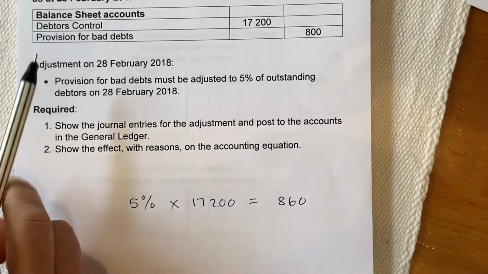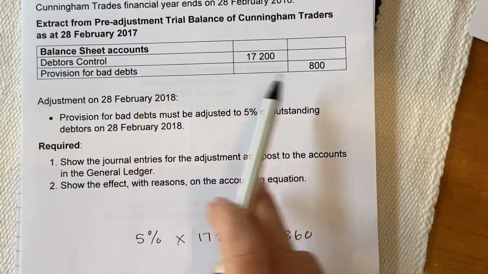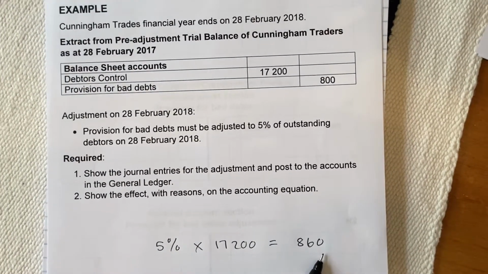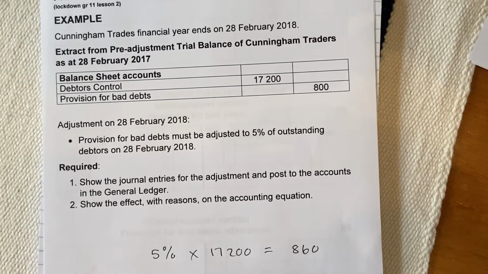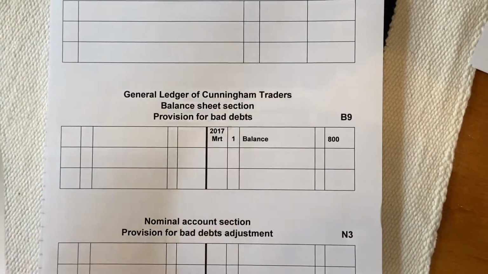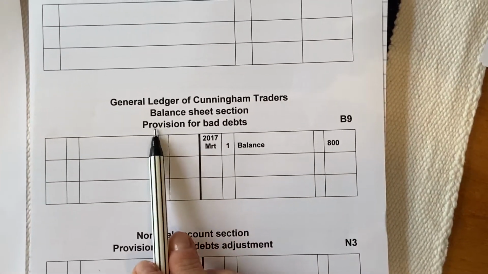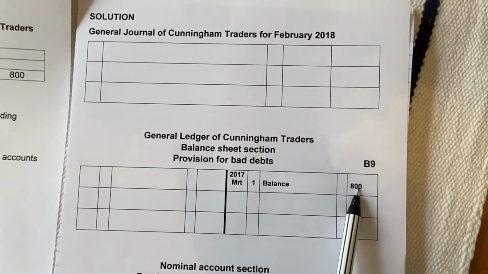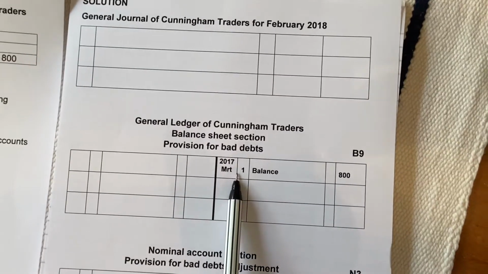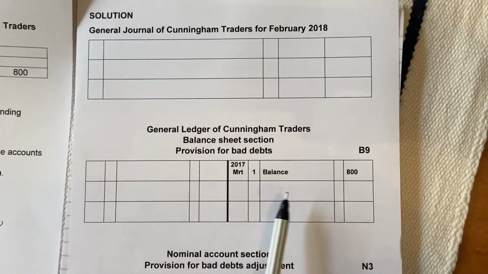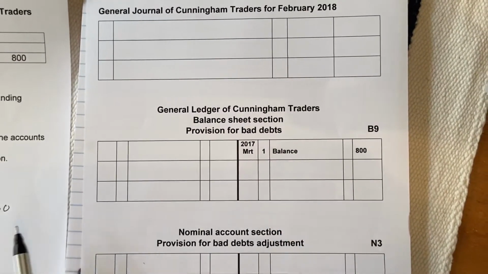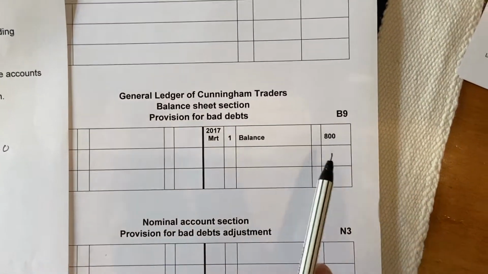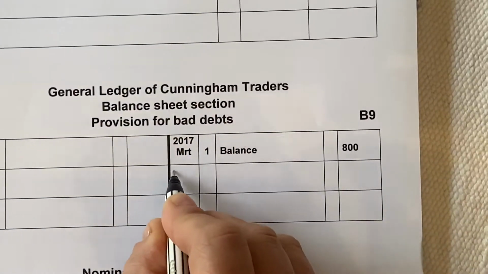Now at the end of last year, we provided for bad debts 800 Rand, and now we have to adjust it to 860 Rand. And how are we going to do that? Right, so let's look at the general ledger. You will see in the general ledger, the provision for bad debts now has a balance of 800 Rand that was carried over from last year at the beginning of the year, and now we're at the end of the year and we have to adjust this. Now you all see that it has to be 860. It is at this stage 800. How are we going to increase it?